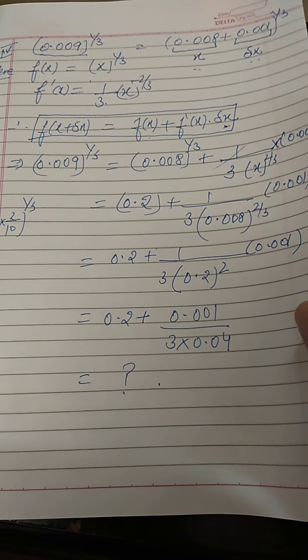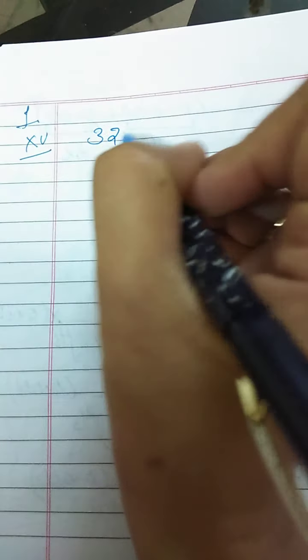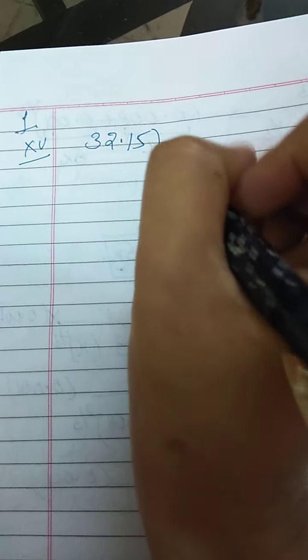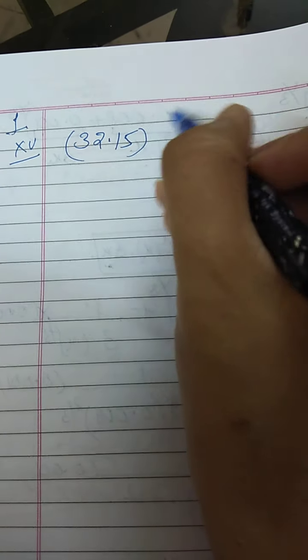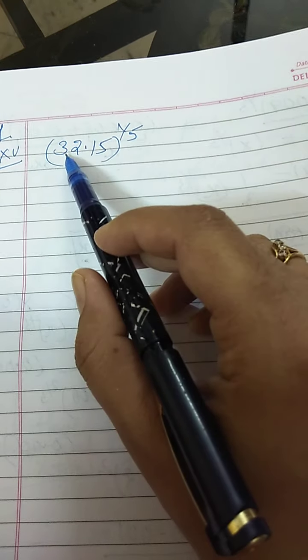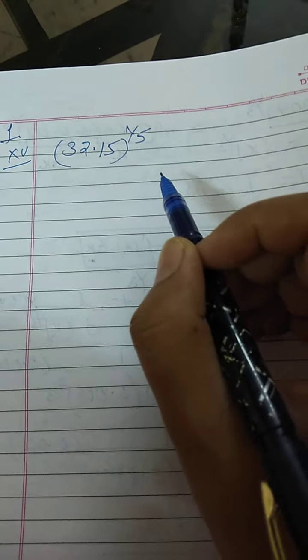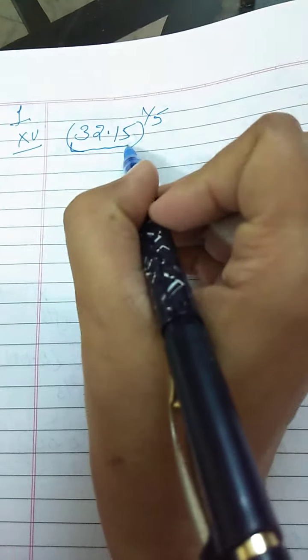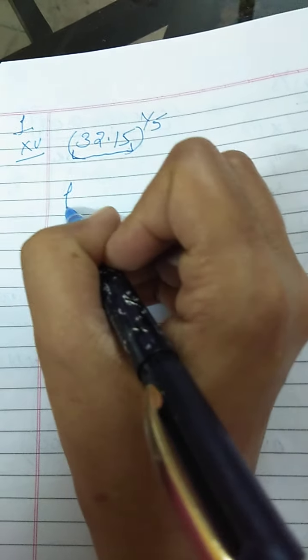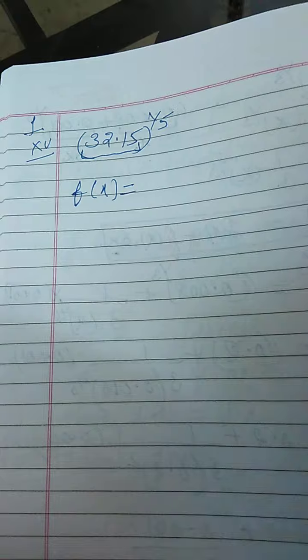Let me tell you one more here, some exercise 6.4 only, the 15th part. We have to find 32.15, power is 1 by 5. So the fifth root of 32.15, that means if I just replace it by x, I will get f of x.